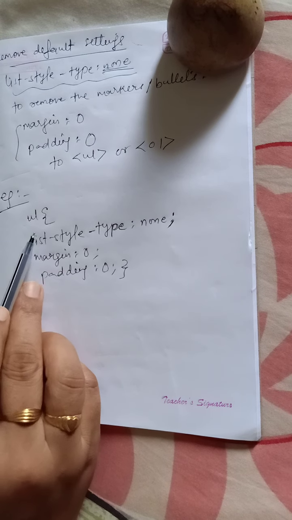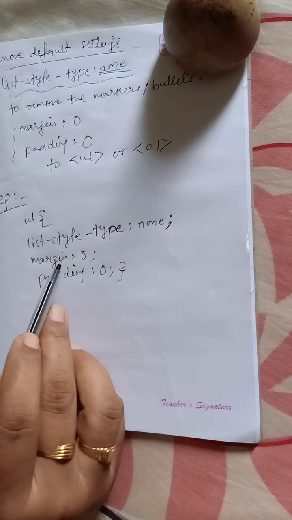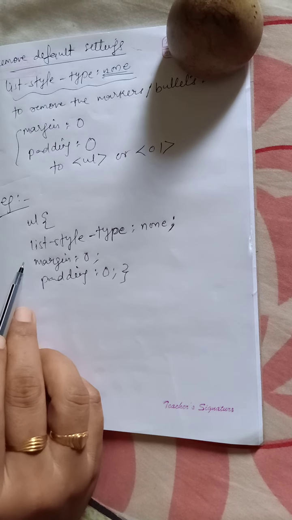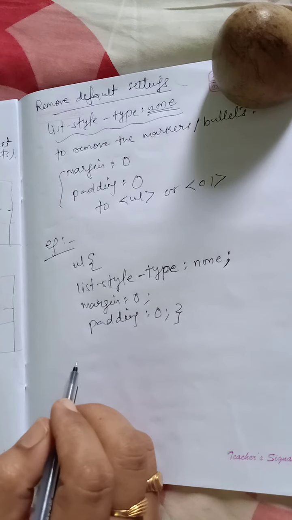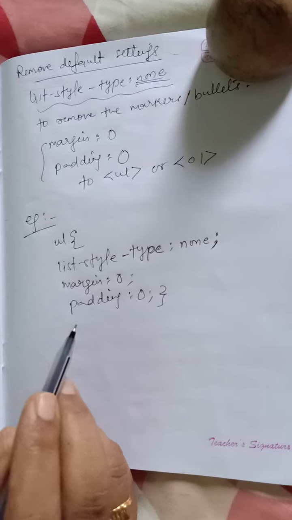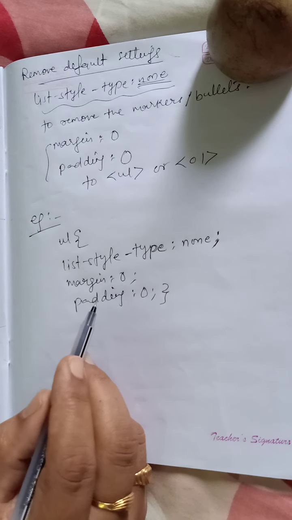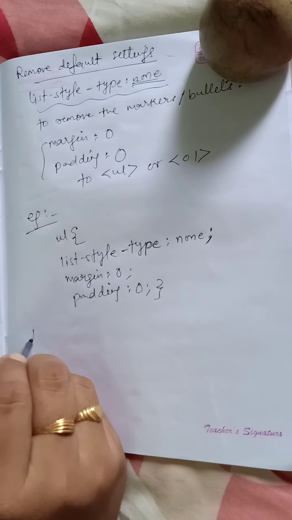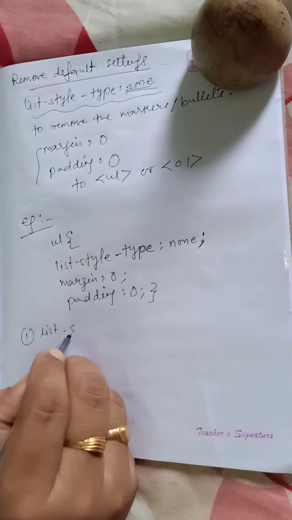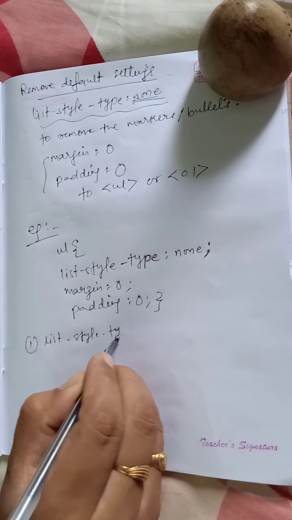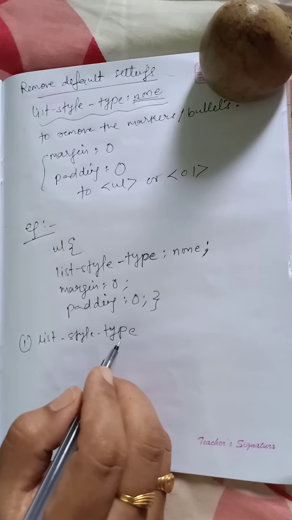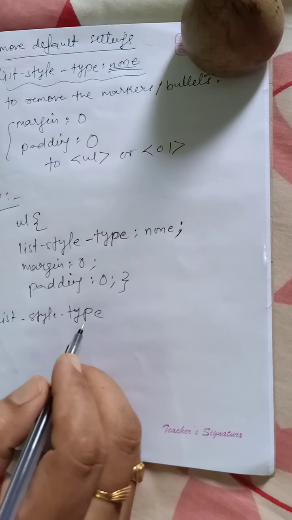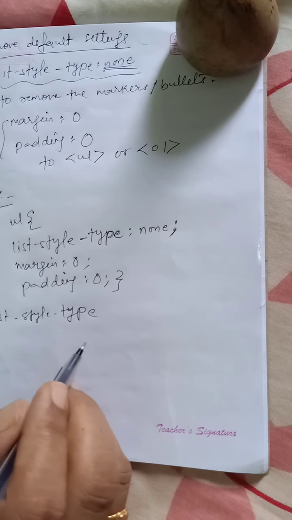So this is how I can write to remove the default settings for a list. So this is how we'll be mentioning it. So now when using the shorthand property, the order of the property values is, so first is list style type. Okay, so if a list style image is specified, the value of this property will be displayed if the image for some reason cannot be displayed.